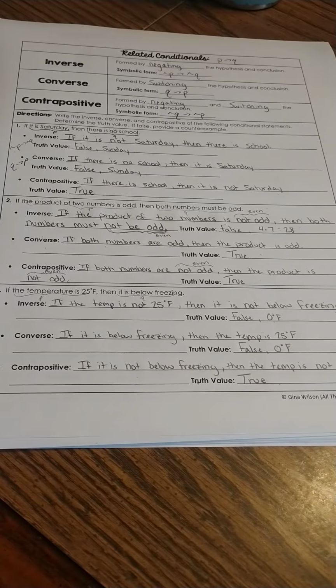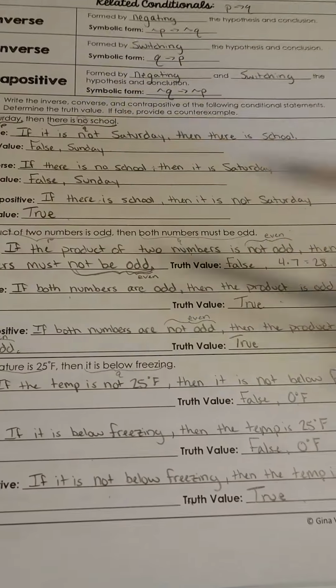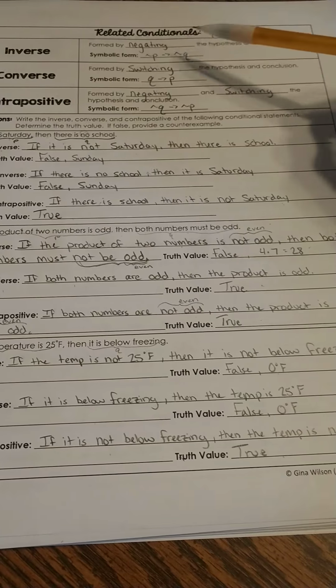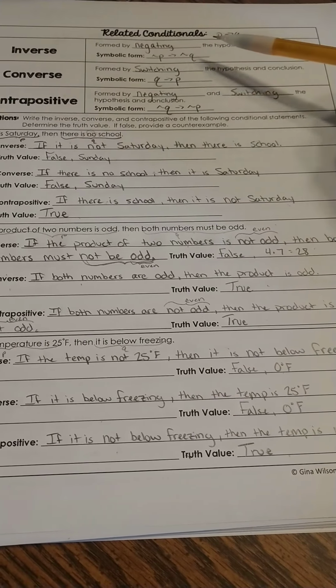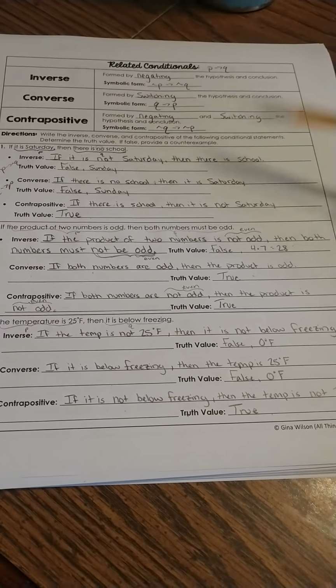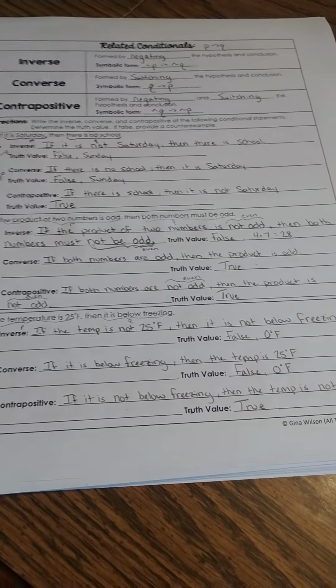So writing the sentences shouldn't take anything. It is just following this protocol. That is all you're doing. Determining the truth value, that's where the thinking comes in. Let me know if you need any help.